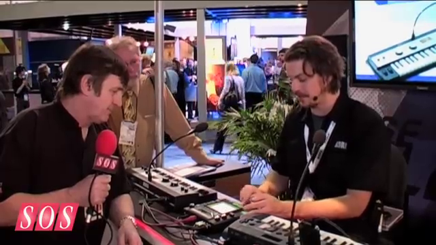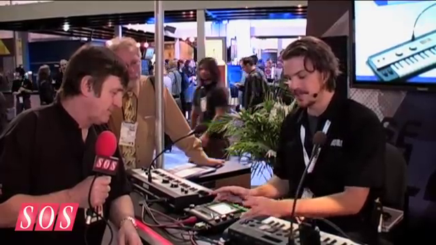So we've been listening to the user requests, we've beefed it up. You have 4 Kaossilator engines, the new gate ARP feature, the touch screen, the really nice chassis, all the connectivity, all in a really fun package for creating some chaos.